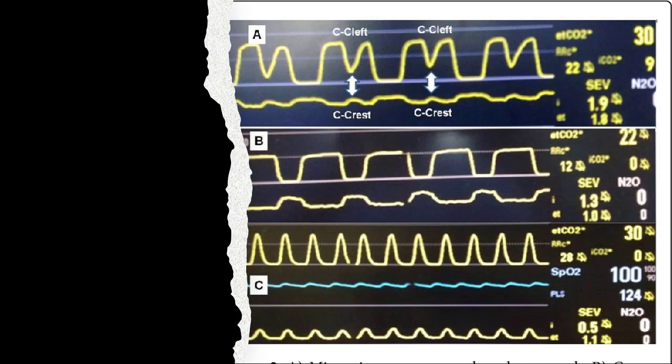I'm not sure what they're trying to show here. I think that's hemodynamic monitoring, so not 100% sure there.